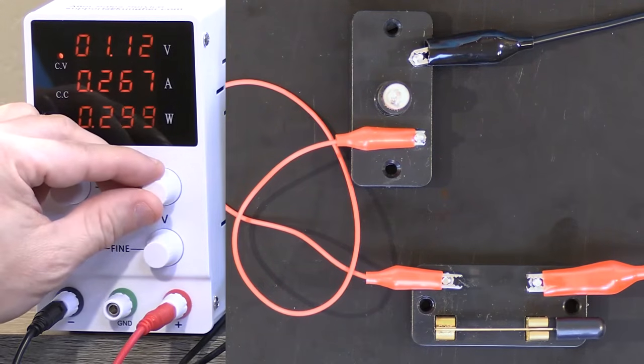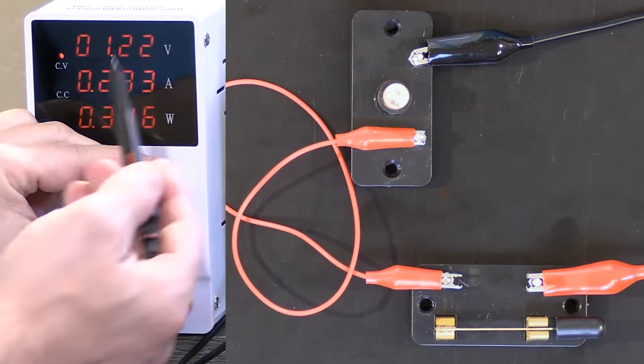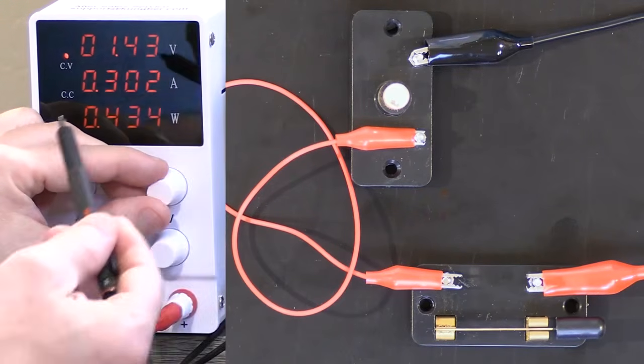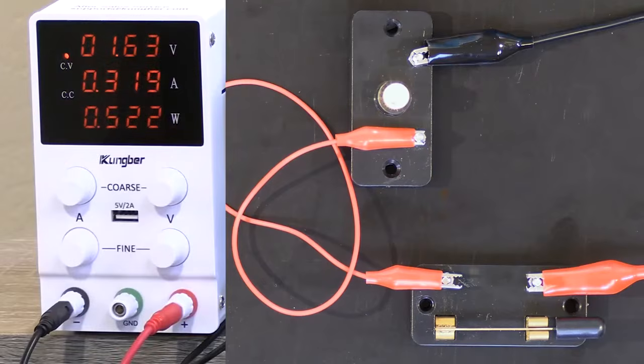So we're going to increase it, and I want you to focus on these numbers. As I increase the voltage, the current is going up. As I increase the voltage, the current is going up. As I increase the voltage, the current is going up, and all the while, the brightness of this bulb is also increasing because there's more current flow. So notice that voltage increases cause current to increase.